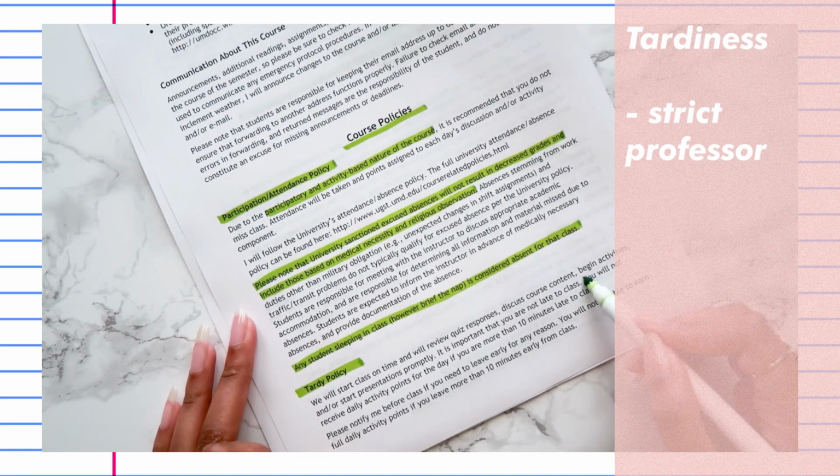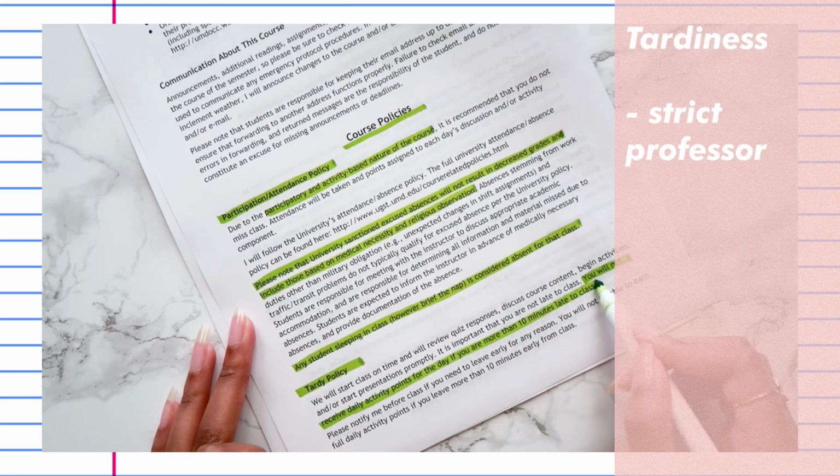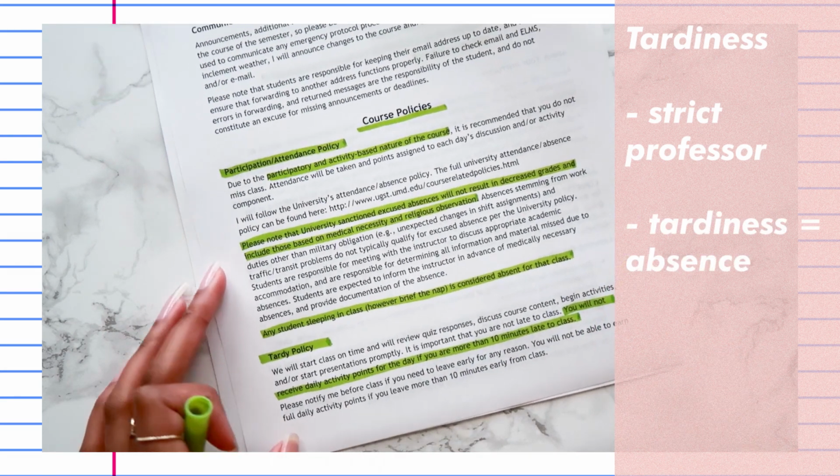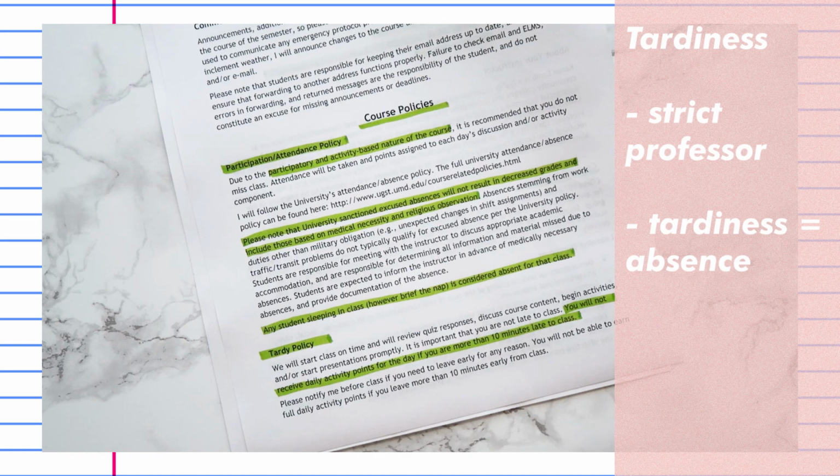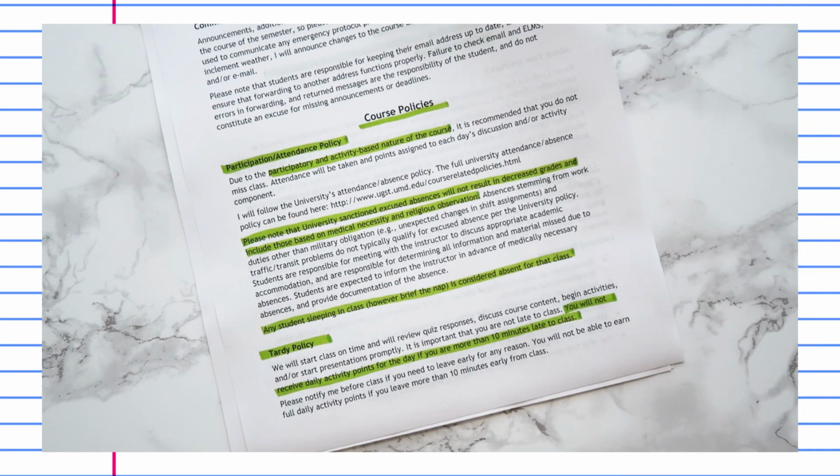So you want to know if this professor that you're taking is really strict about that, and if they're not. For this particular class, my oral communications class, if you were late a certain amount of times, that would equal 1 absence. And so she was really big on that, and attendance was a portion of our grade, but those are things to look out for and to pay attention to.